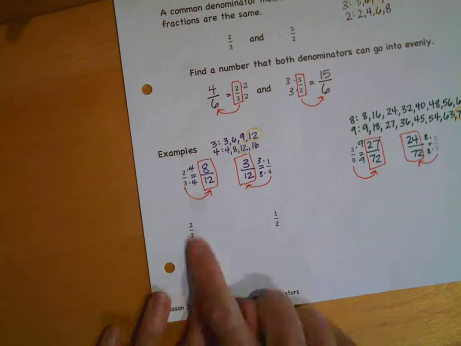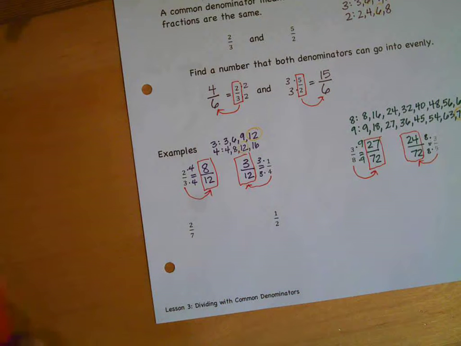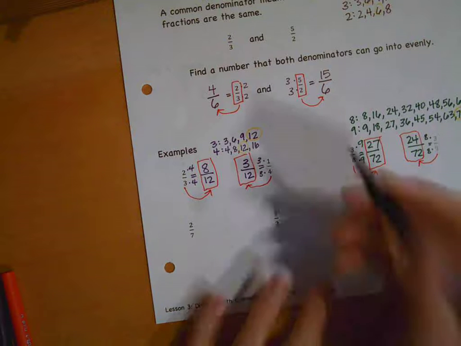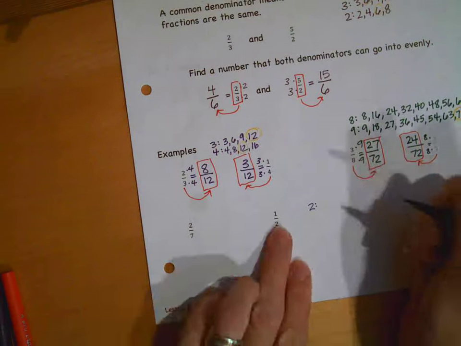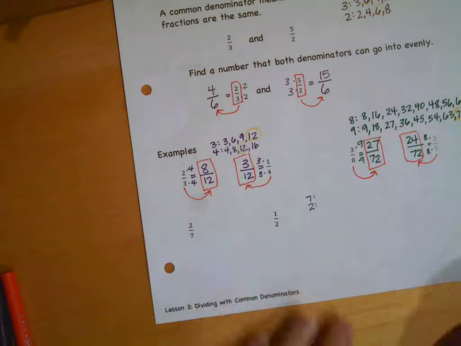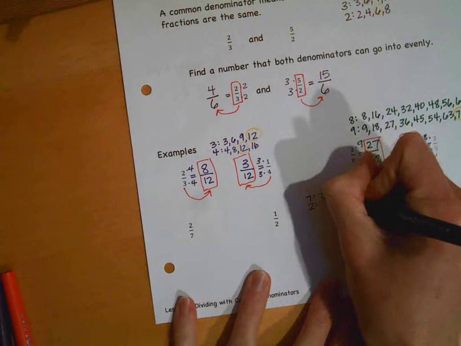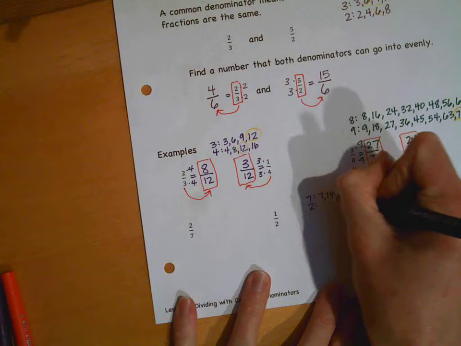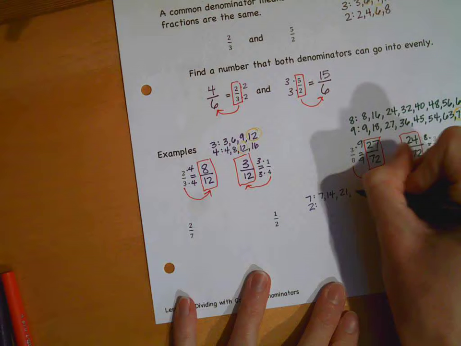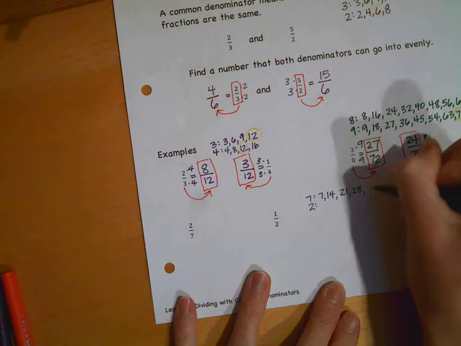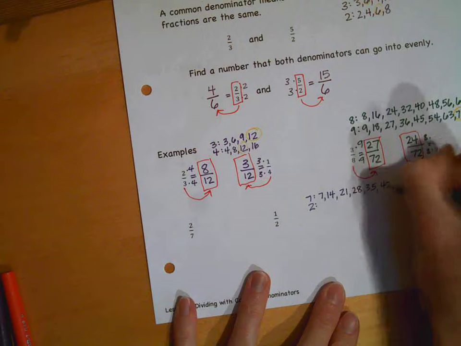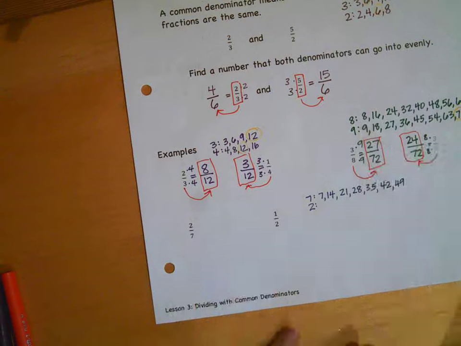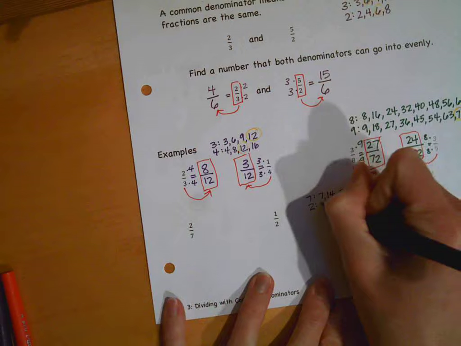Okay? Last set that we're working on, we have to figure out 7 and 2. So let's take a look at 7 and 2, and we're going to list them over here. So I have 2 because that's the denominator of this one, and I have 7 because that's the denominator of that one. So 7 times 1 is 7, 7 times 2 is 14, 7 times 3 is 21, 7 times 4 is 28, 7 times 5 is 35, 7 times 6 is 42, 7 times 7 is 49. Let's stop there and see.